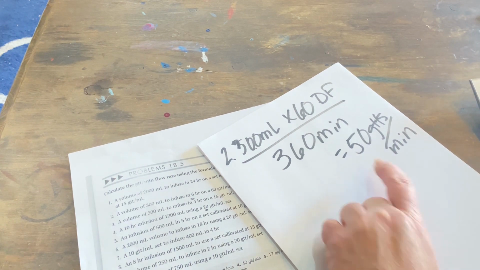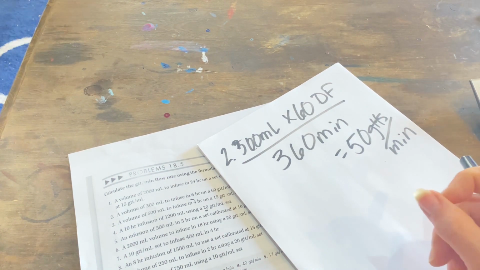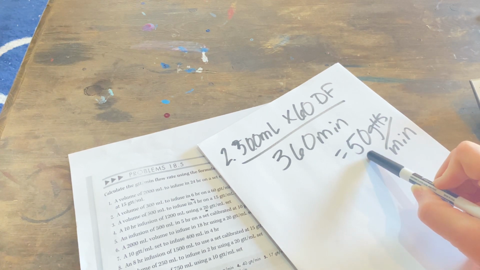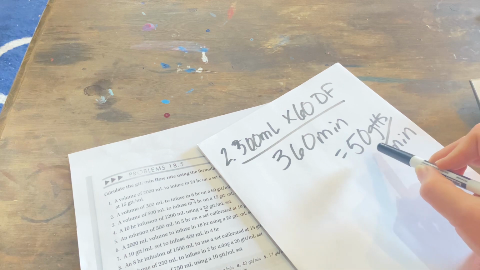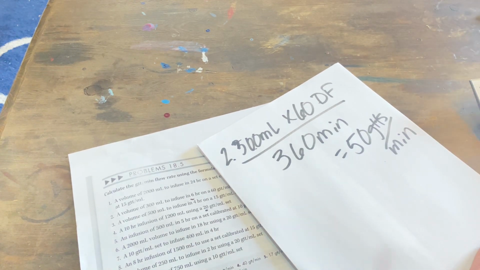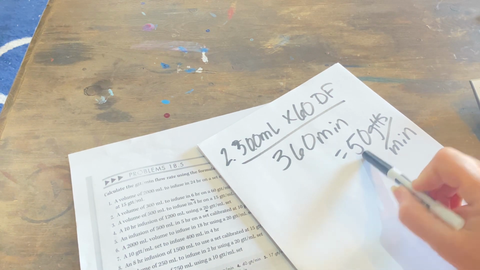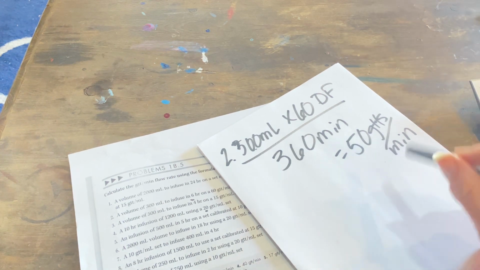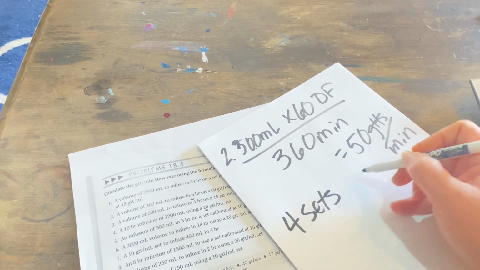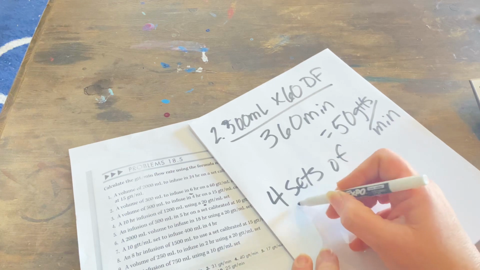If you didn't have an IV pump and you had to put this at the right amount just using the controller, you would divide 50 by 4 because there's 4 sets of 15 seconds in 1 minute.